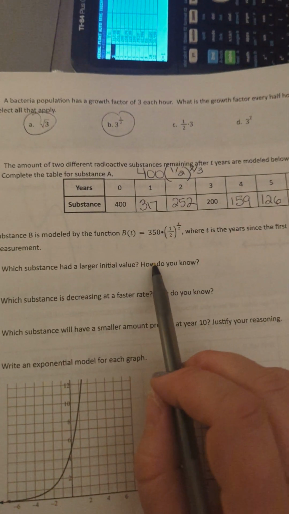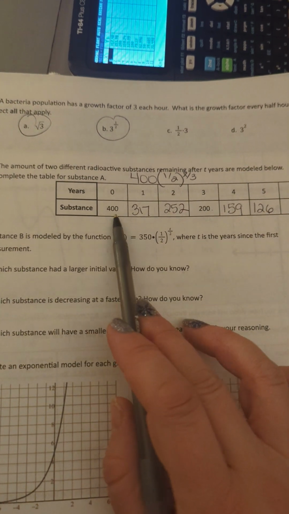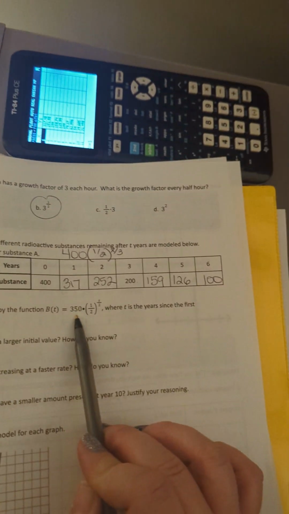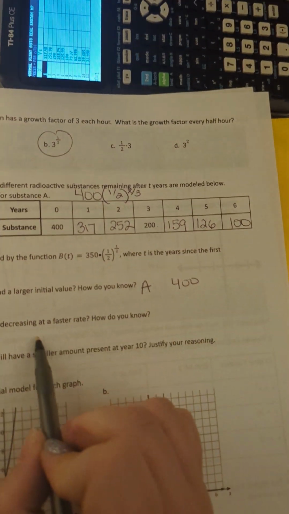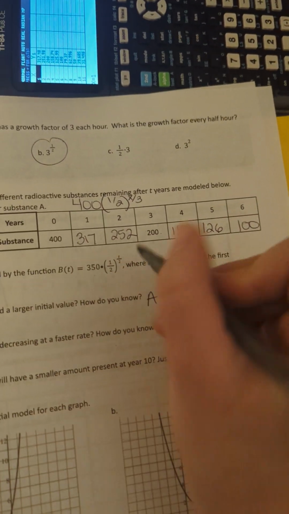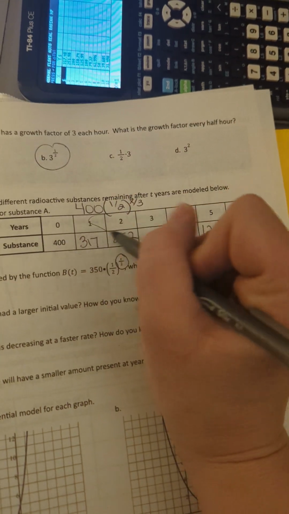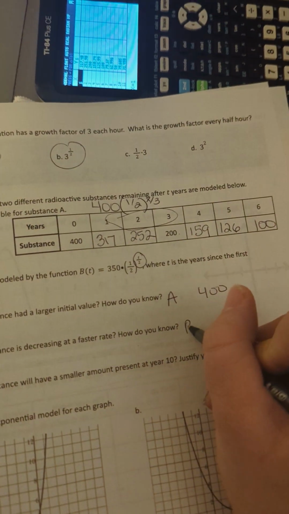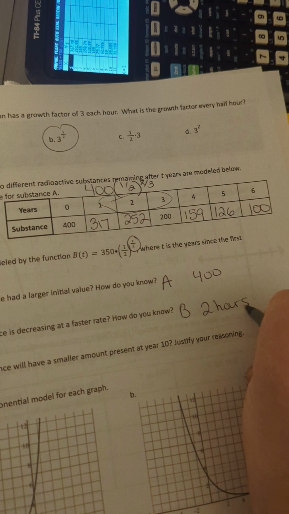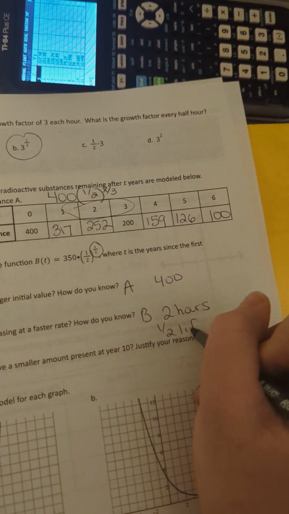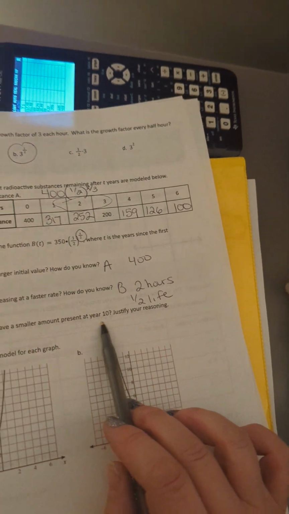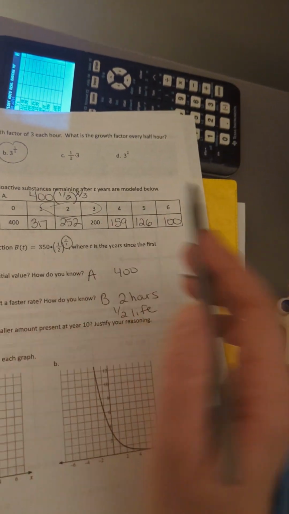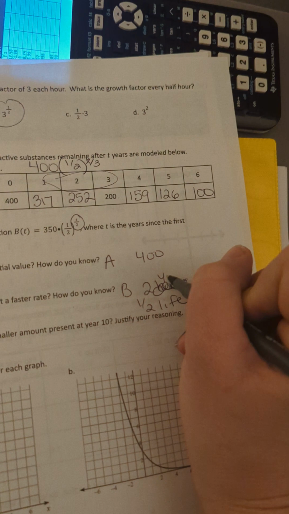Here's substance B. Which had the bigger initial value? 400 versus 350. So that would be substance A, 400. Who's decreasing at a faster rate? This is taking 2 hours, and we said this was taking 3 hours. So B, 2 hours, half-life. Which substance will have a smaller amount at year 10? Oh, sorry, this is years. 2 years.